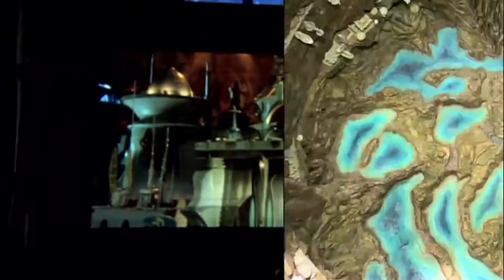We try to throw in things that people can relate to in the real world, such as handrails and things like that, to give us cues for scale.